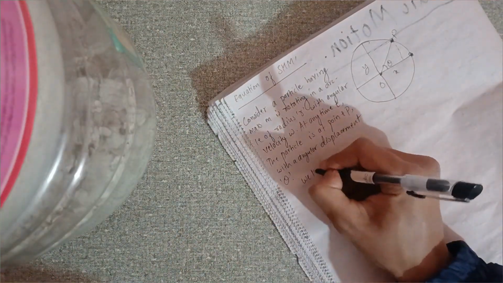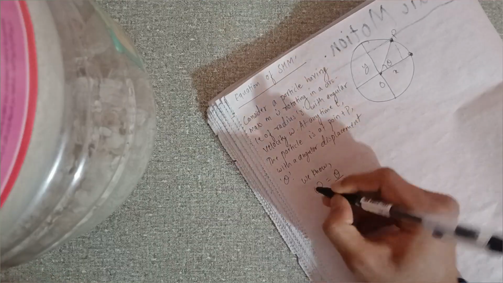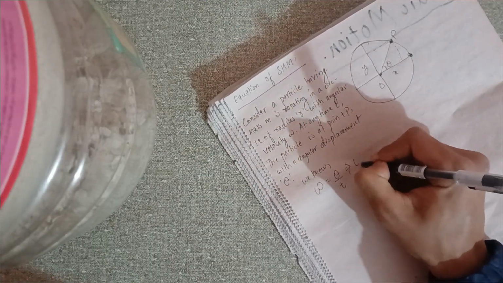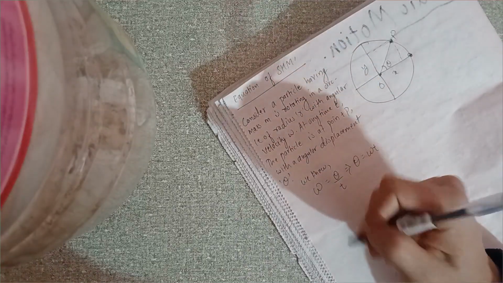Now we know that omega is theta by t, displacement by time taken is velocity, right? Similarly, this gives that theta is equal to omega t. That means displacement is velocity into time.